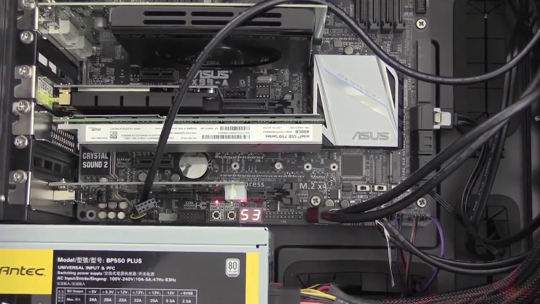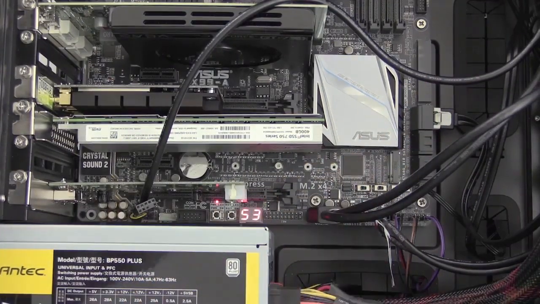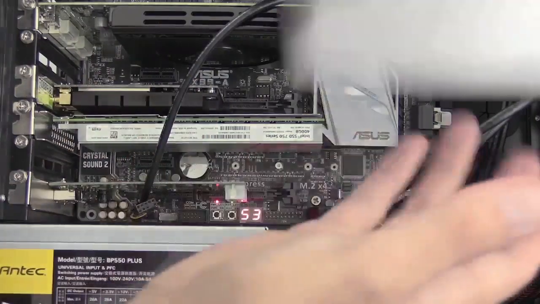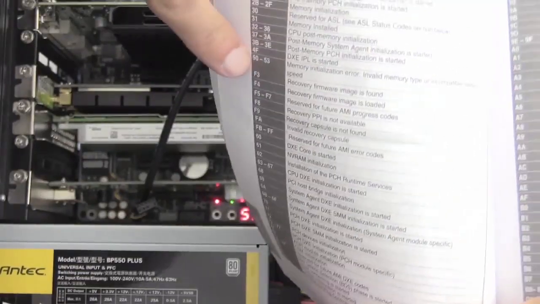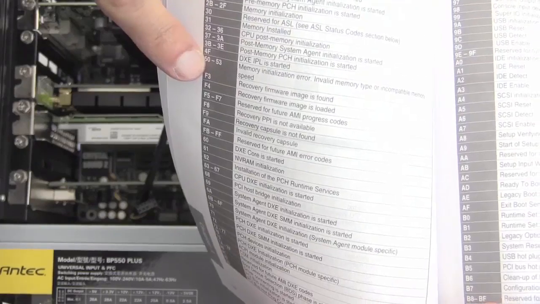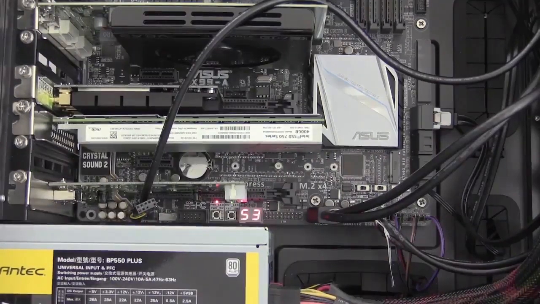Okay, it goes through a couple codes, and right away it stops at the 53 code. Now this is hexadecimal, by the way, so you can have a lot of different options here. You might see numbers or letters. If we were to look at our manufacturer's documentation here, we'd see down here 50 through 53 is a memory initialization error: invalid memory, incompatible memory, or in this case, no memory.